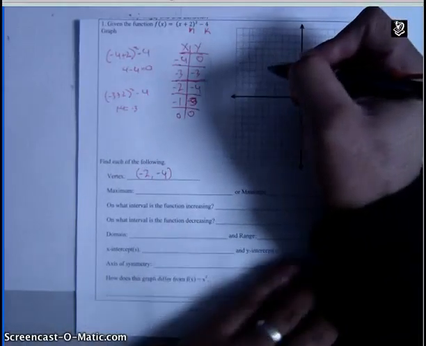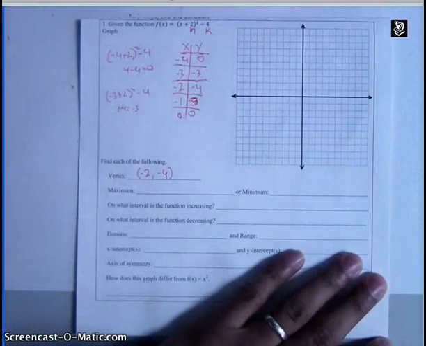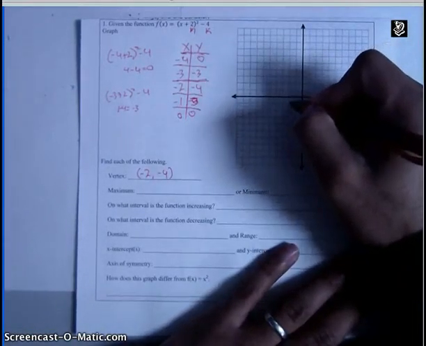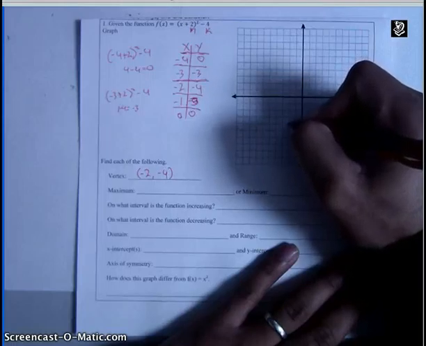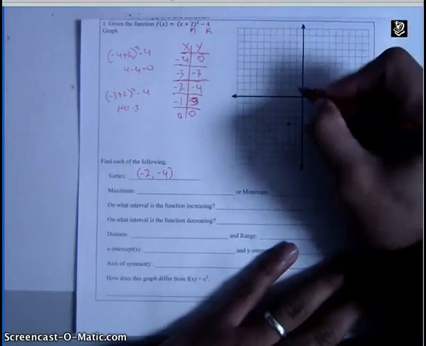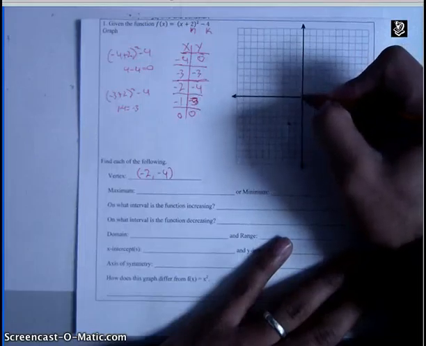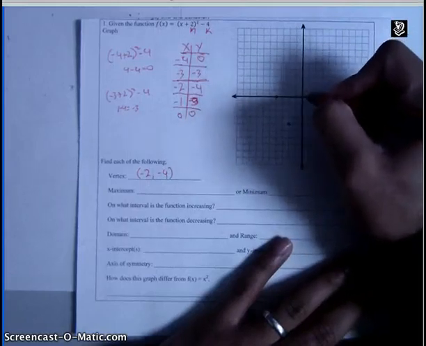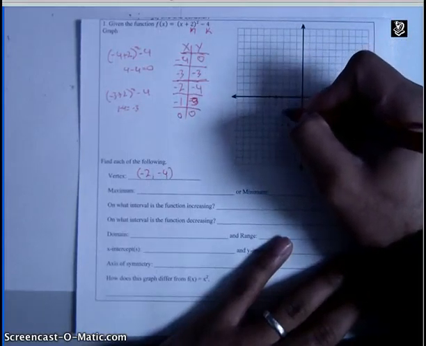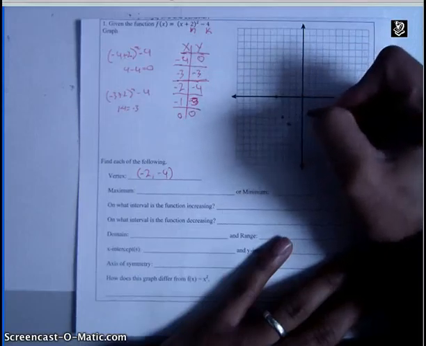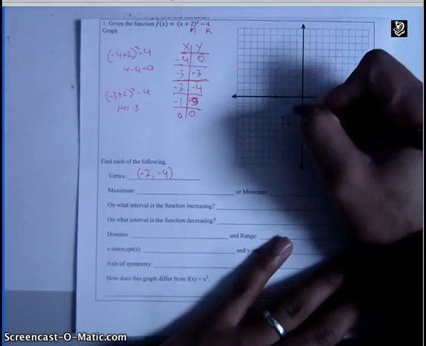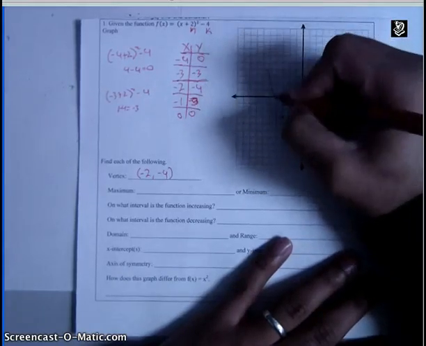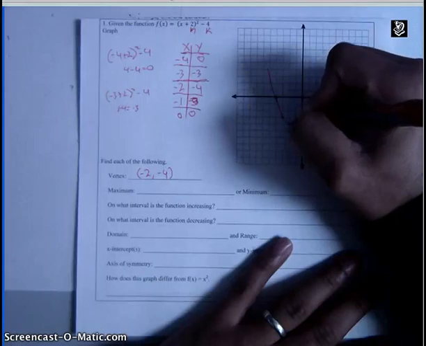I can go ahead and graph it. This is what we were doing before. I know I got the point -2, -4. So 1, 2, then 1, 2, 3, 4, which is my vertex. I got the point -4, 0. So 1, 2, 3, 4. That stays right there. I got -3, -3. So 1, 2, 3. Go down 1, 2, 3. Then I got -1, -3, and then 0, 0. So my parabola is going to look something like this.